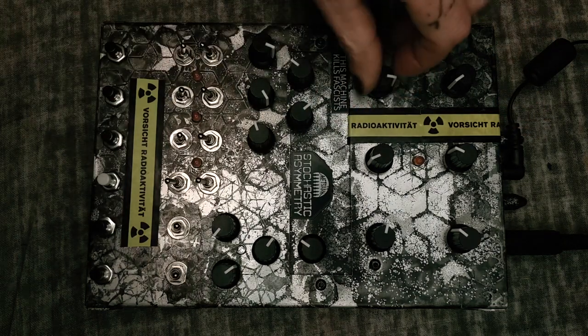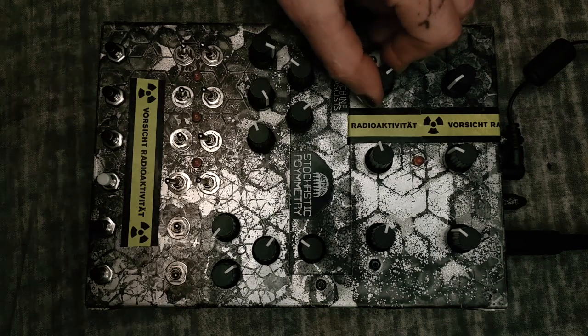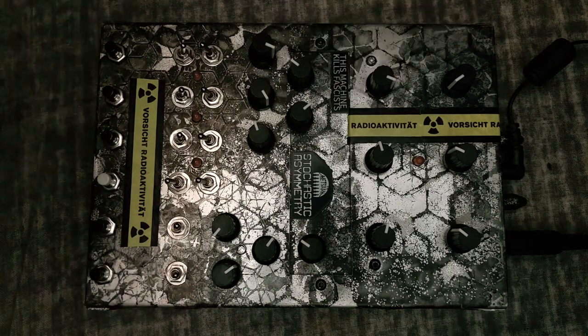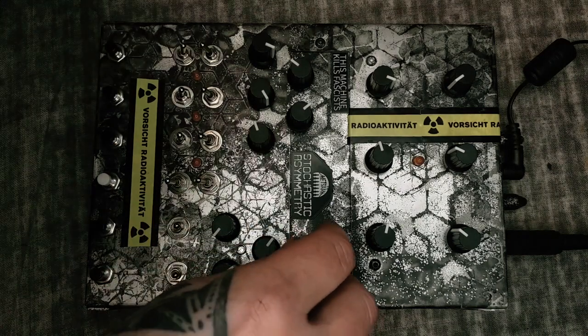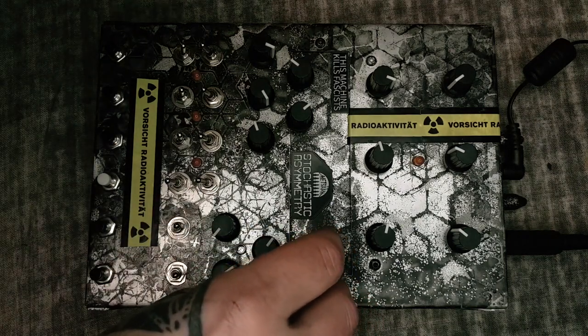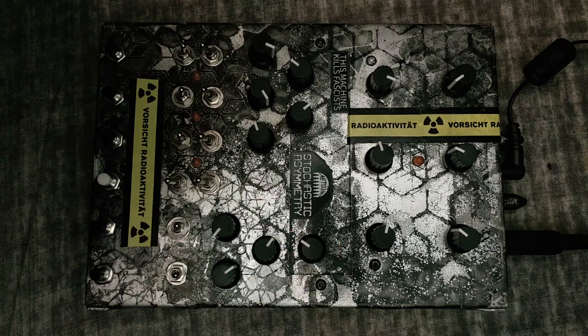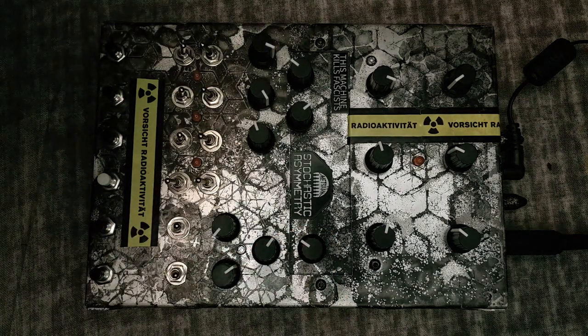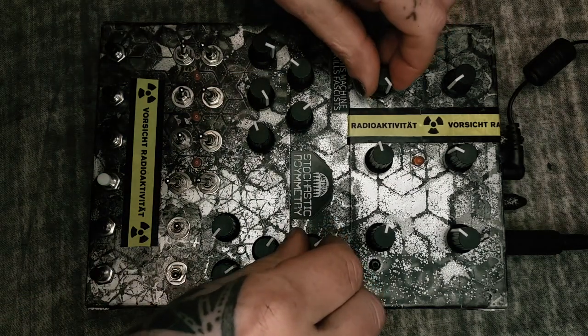And if you use the coarse time you get very glitchy artifacts and really destroyed sounds that you usually would not want to have with these kinds of delays. But since we're in the noise, even more so in the harsh noise territory, this is very interesting to have like super glitchy.